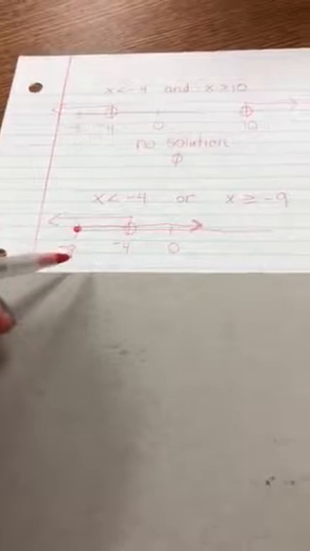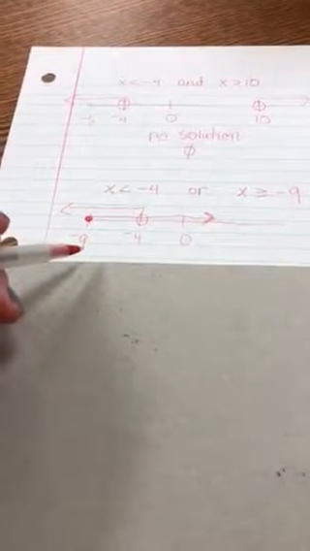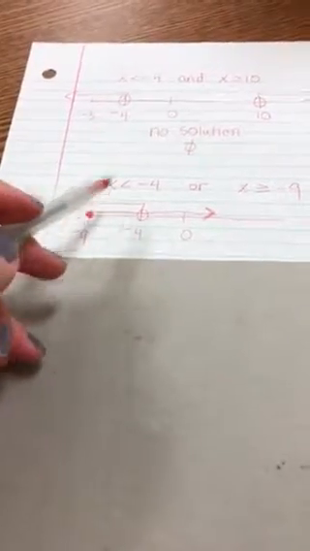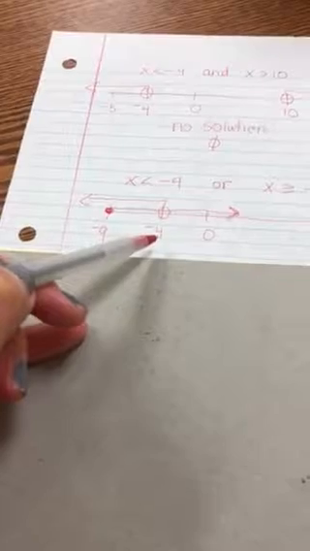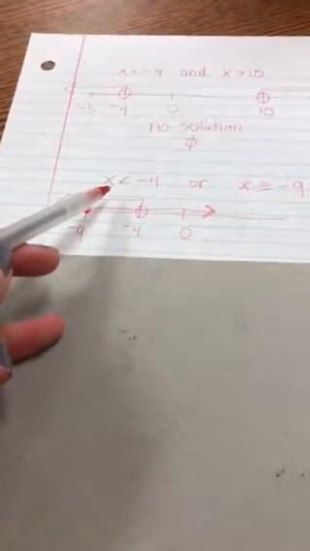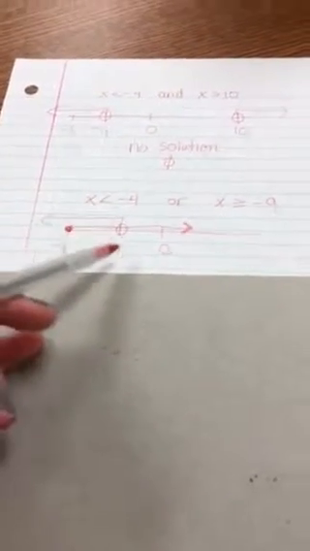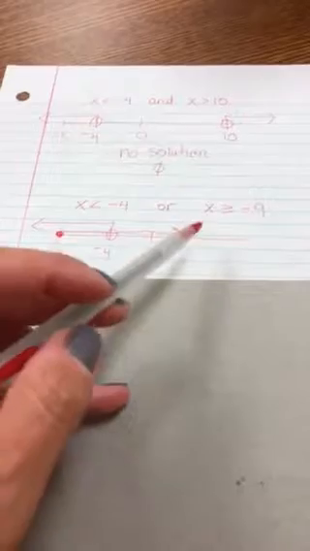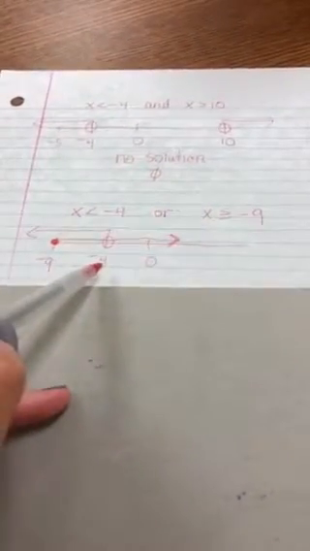So what is the solution here? Well, I need to pick a number, and that number just has to satisfy one or the other. So let's actually pick this interesting number of -4. -4 is not a solution to this inequality because -4 is not less than -4, it's equal to -4. But -4 is greater than or equal to -9. So this number is a solution to the problem.